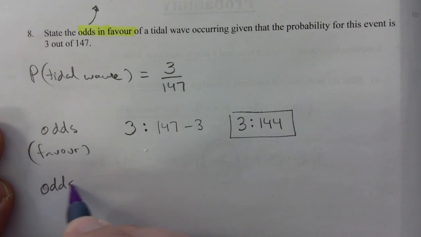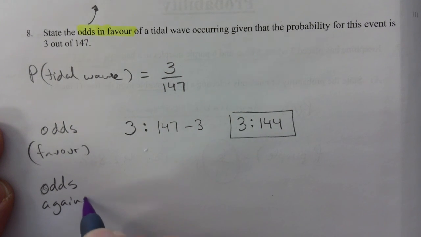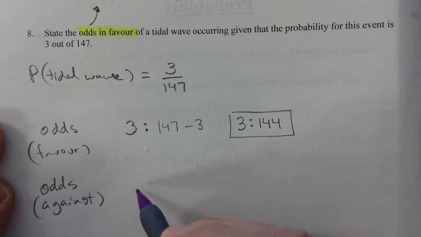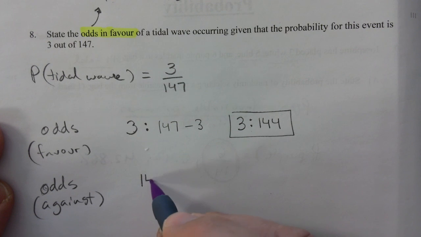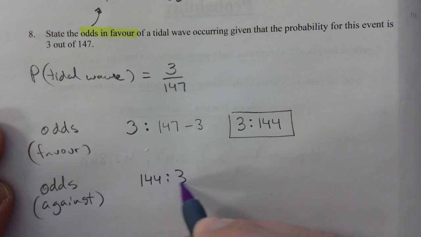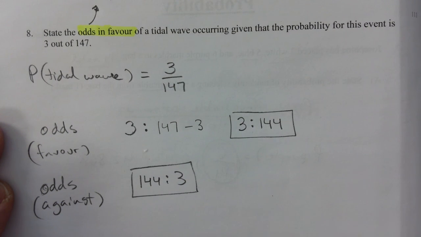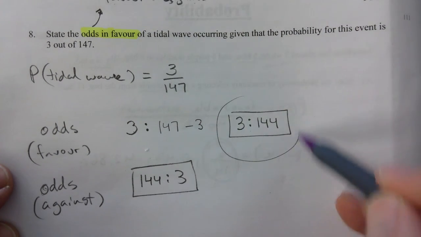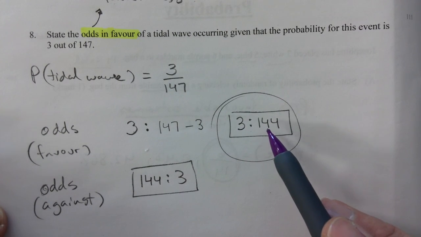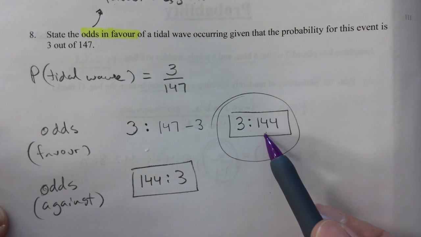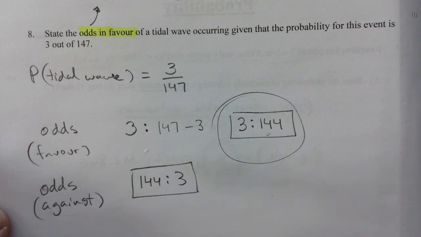Odds against a tidal wave occurring would be just flipping that, 144 to 3. Okay, but they're after this one. This is the correct final answer right here. I'm just adding this for your own information.